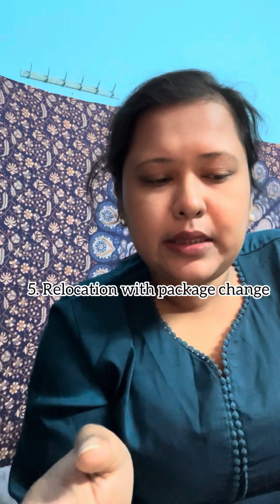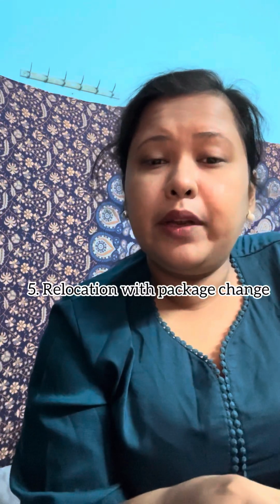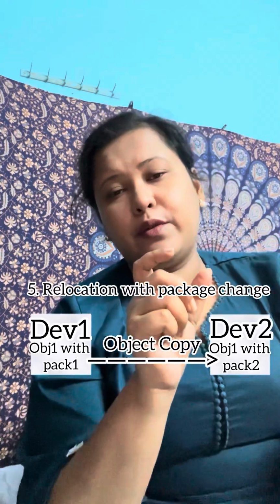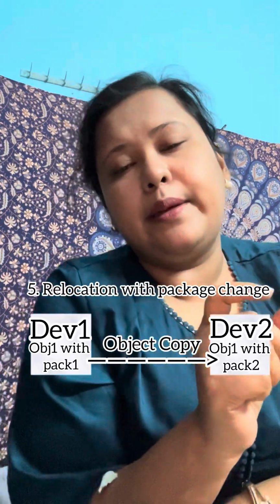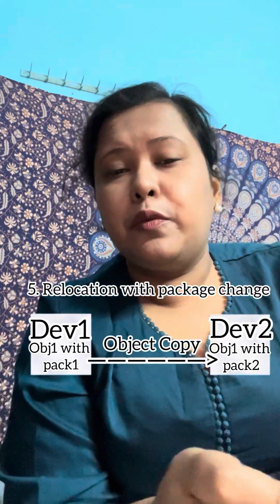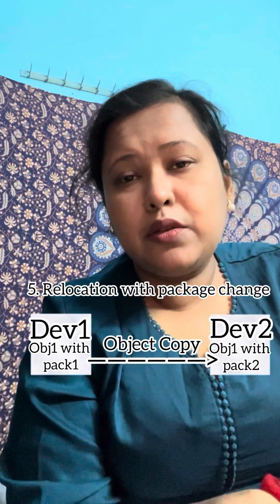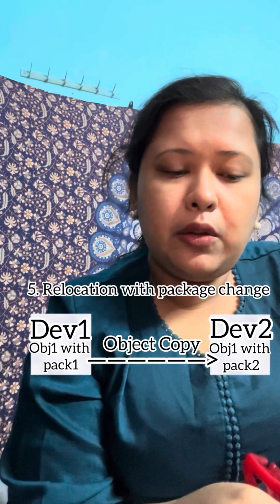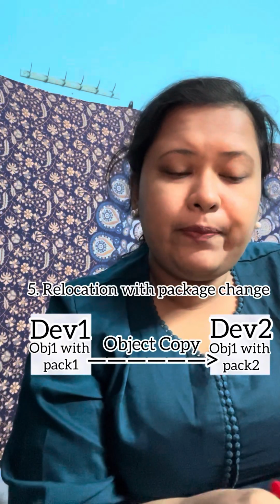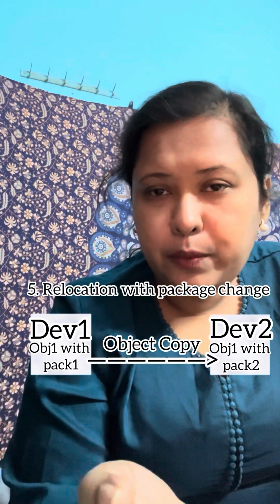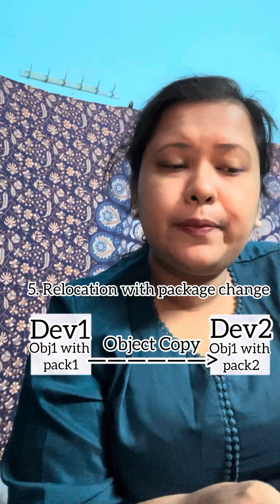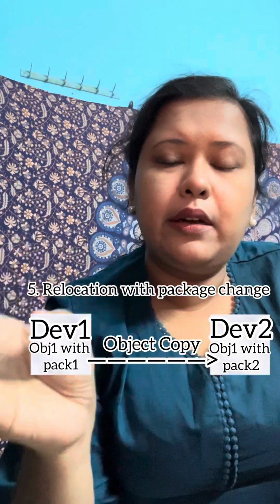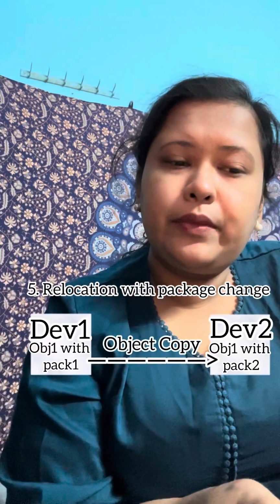Another is relocation with package change. That means you will copy that object from our development system, but you don't want that package which is already assigned to it. So you want to change the package name, and obviously you will have the option of which package you want to choose. So with that package you can relocate it to the other system.